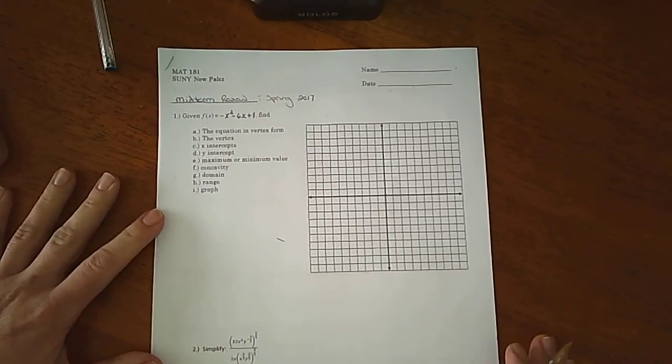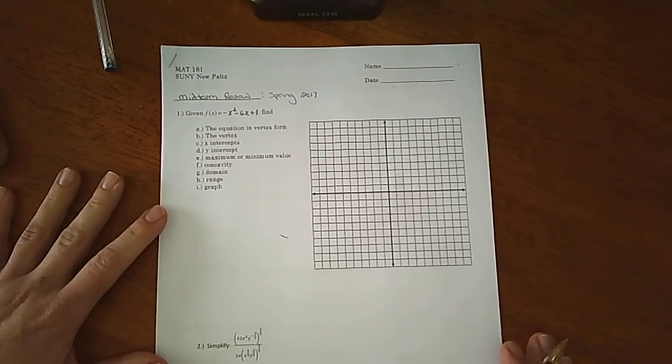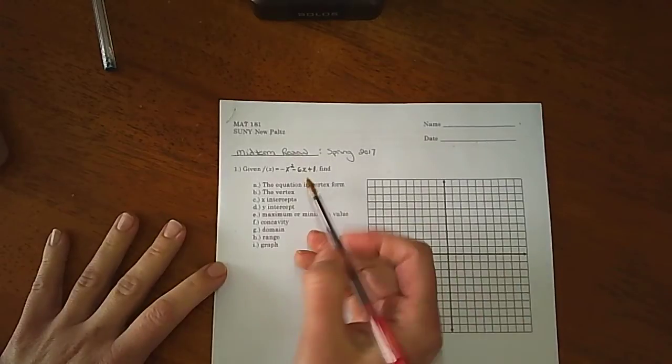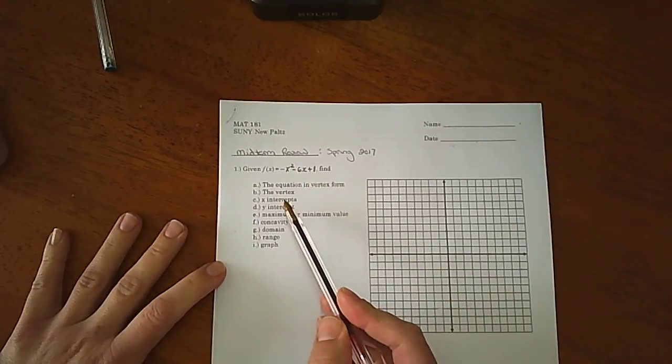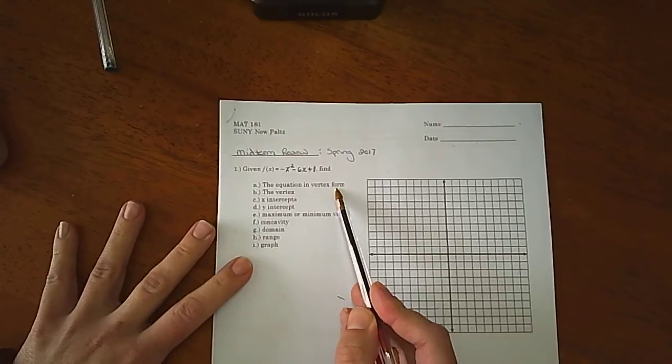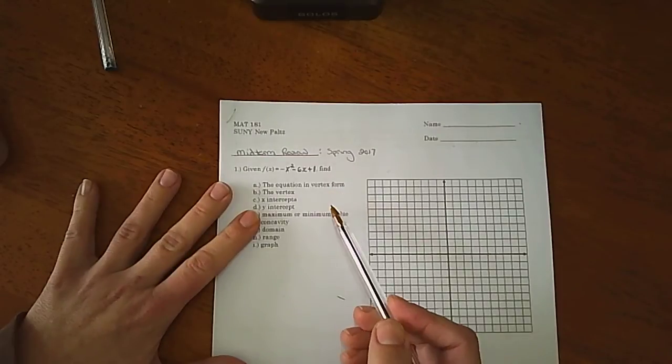Okay, guys, I'm going to run through this page by page, your midterm review. Let's start with the first one. This is a quadratic in standard form, and we want to get the equation in vertex form. So this is where we're going to use completing the square.